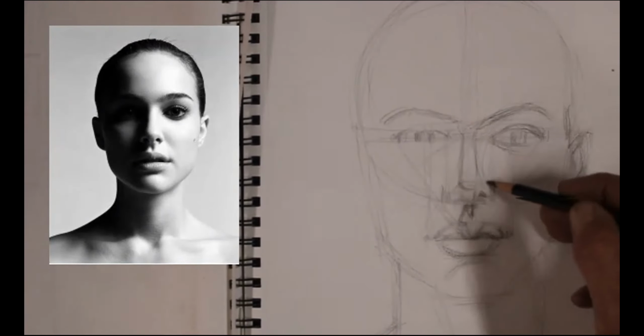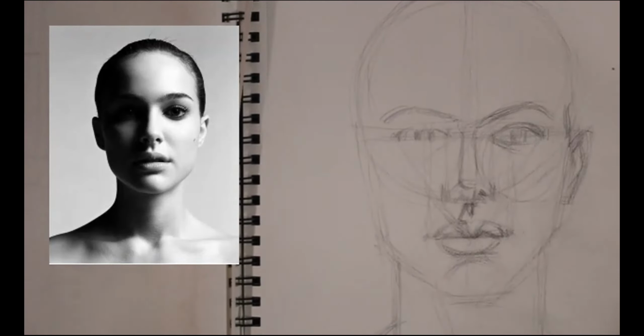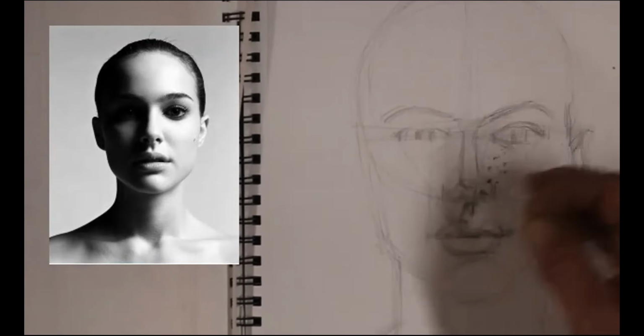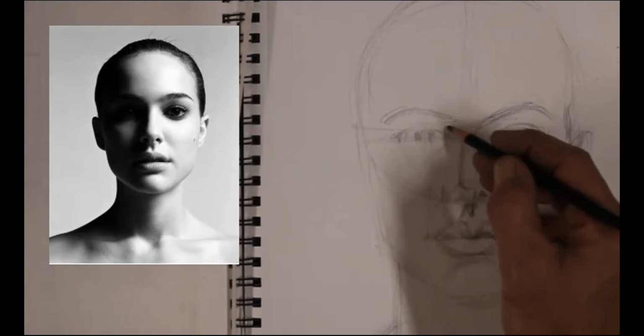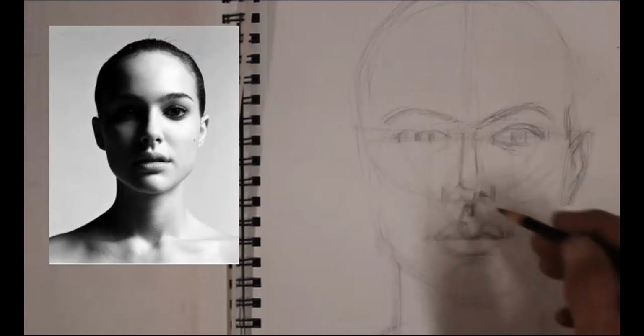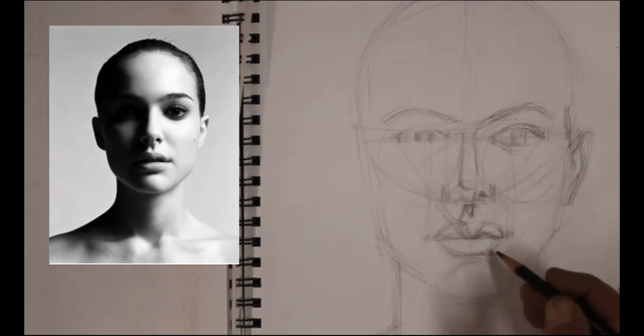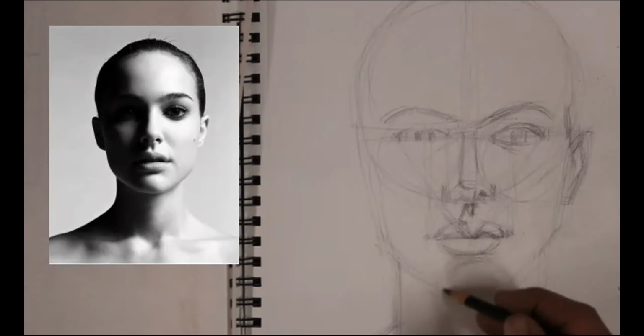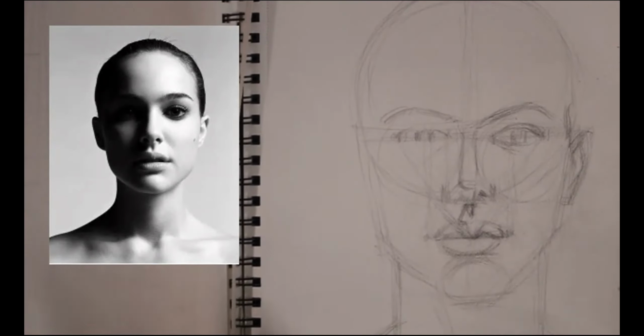This is something I don't usually do in my drawings, so it's one reason it may look awkward in mine, finding that kind of roundness of the cheek here and here. And certainly there's a roundness of the chin here. But be very subtle about it. Don't overdo it.